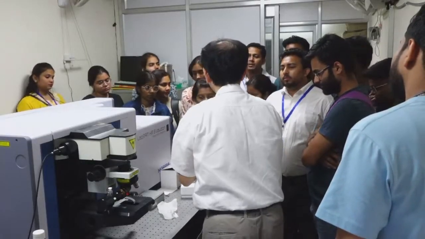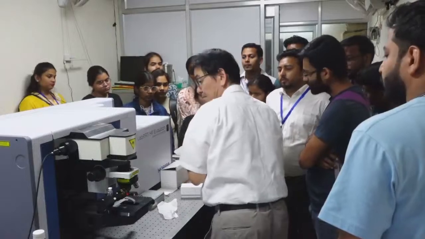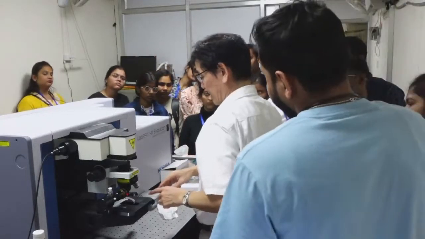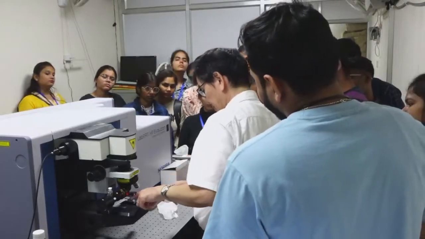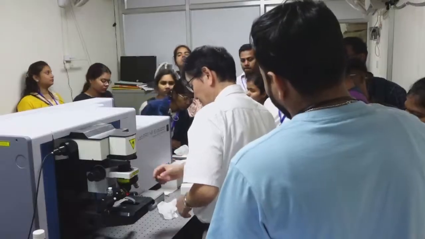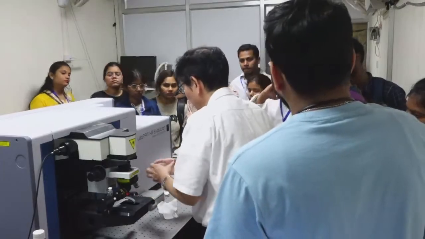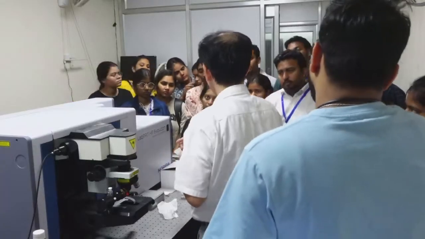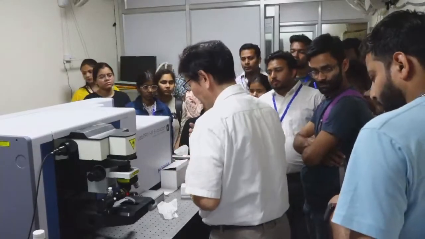From where is the sample loaded? The sample is typically placed here on the microscope stage, and the XYZ position of the sample is tuned finely. Then we find a good position.